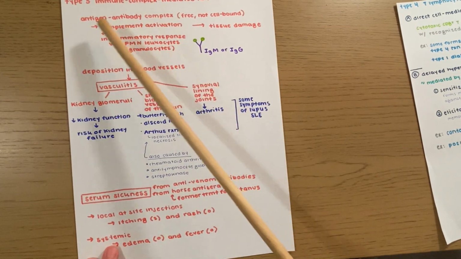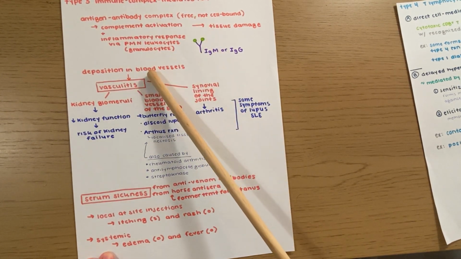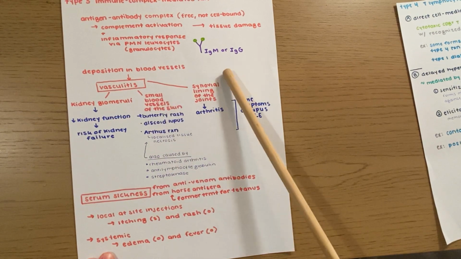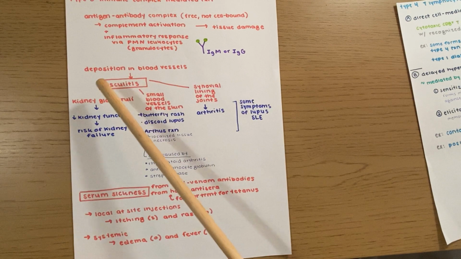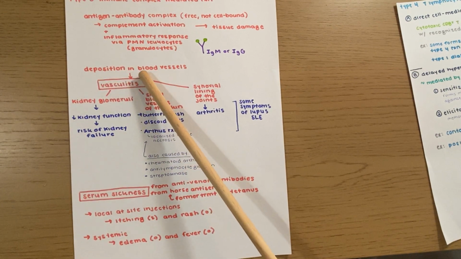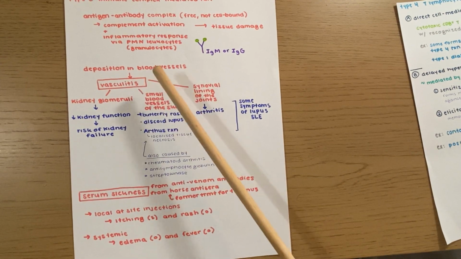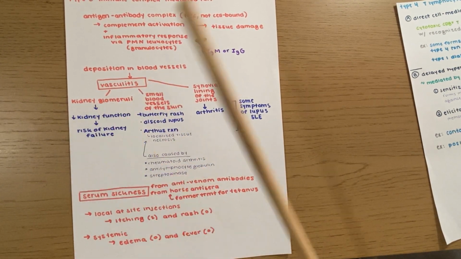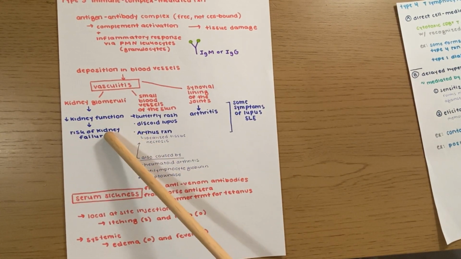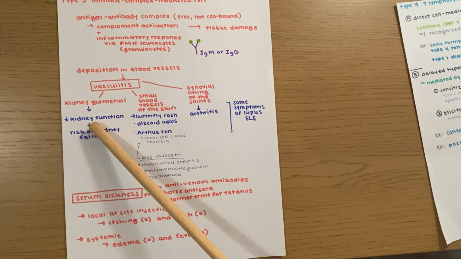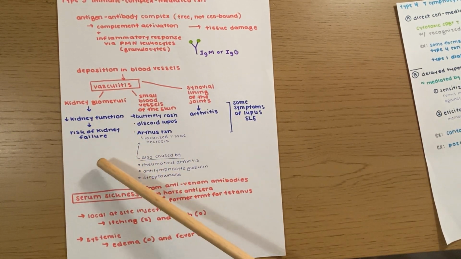Even though these antigen-antibody complexes are free, they can be deposited on blood vessels or on organs or other tissues. When these complexes deposit on blood vessels, it causes an inflammation of the blood vessels, which is vasculitis. This can occur on kidney glomeruli, which in lupus can lead to decreased kidney function, and which has a risk of kidney failure.